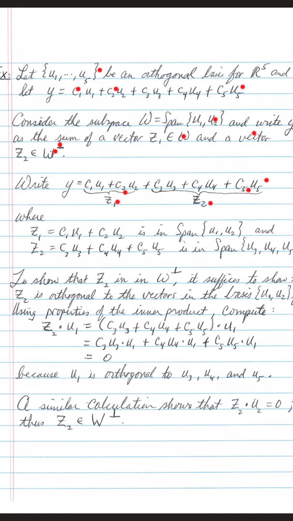z1 is the first 2 weights and vectors, and they are in the span of u1 and u2. z2 is the back 3 out of the 5 vectors and weights, and that one's in the span of u3, u4, and u5. To show that z2 is in the orthogonal complement of W, again, that's the new notation, it suffices to show that z2 is orthogonal to the vectors in the basis of the first 2, u1 and u2, for subspace W.